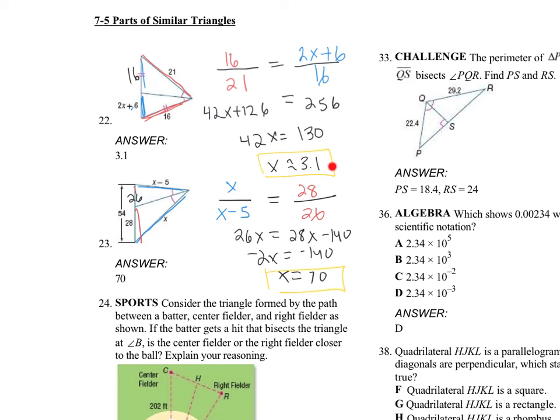And then the last one we had assigned was problem 23. If we look at this, we're told that this whole measurement here is 54 and that this part is 28. And so therefore this part here has to be 26. Okay. And so now I'm going to set up my proportions. I'm going to take this x to this x minus 5. That's the first part of my proportion. And then working with this triangle again, 28 to 26. That's the second part of my proportion over here.